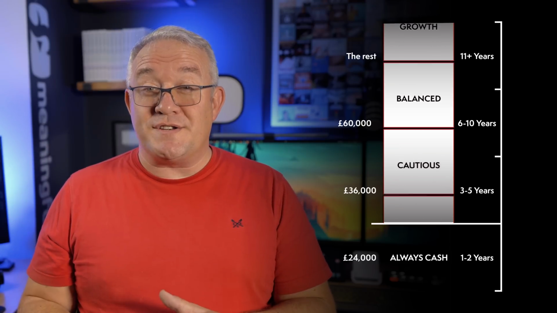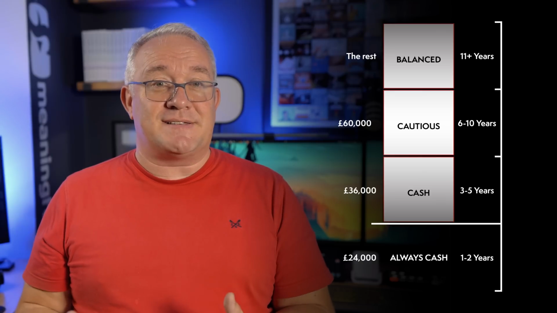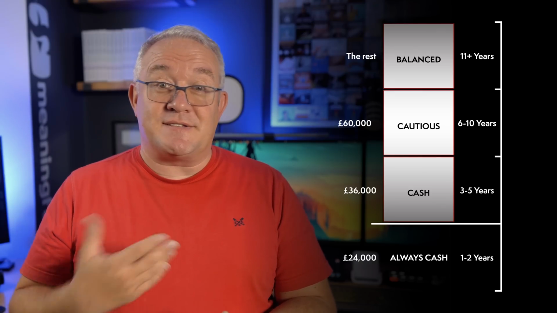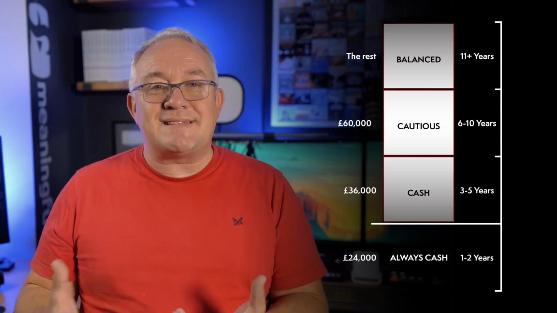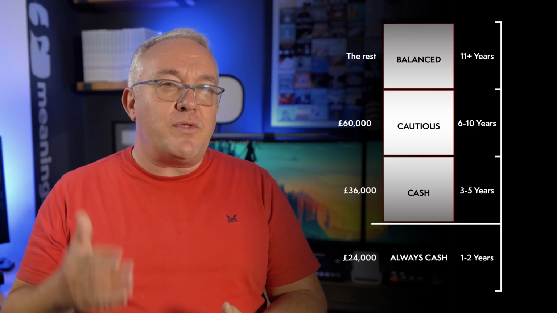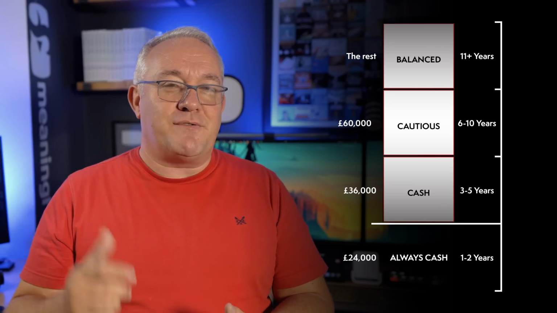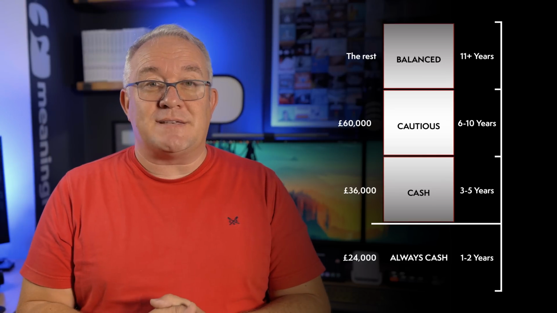Now, if you're a cautious investor, then the pots would look like this, with the first 5 years held in cash. Years 6 to 10 held as cautious, in line with your attitude to risk, and then the rest held as balanced. And this way, your risk profile is flexed by timescale, but never more than one level above. So if you're a balanced investor, you shouldn't have money invested in 100% equities, or what I would call an adventurous basis. Probably, you might not be able to handle it.